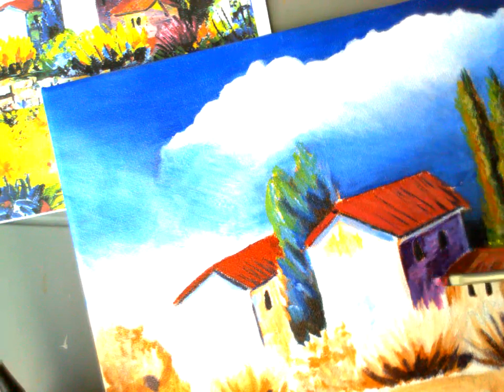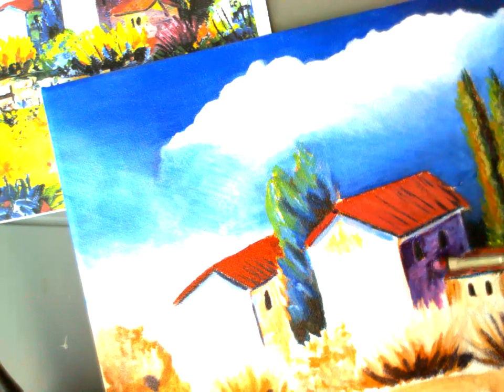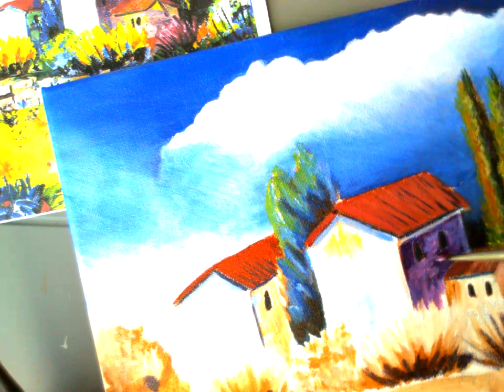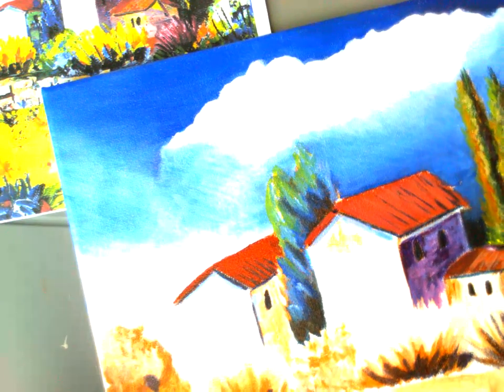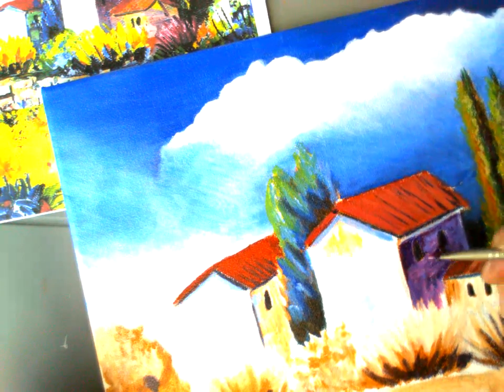So I made that dark purple, and I came in with a lavender, and I'm coming in with this pink.